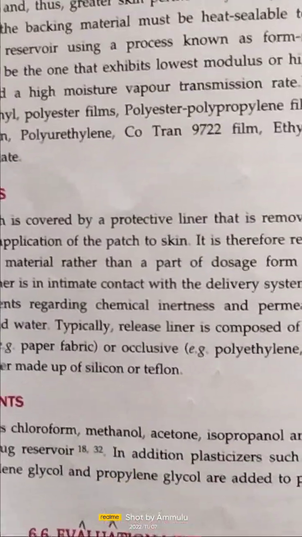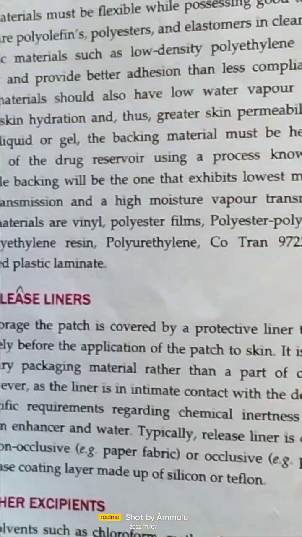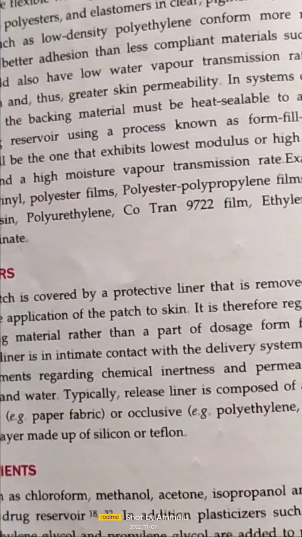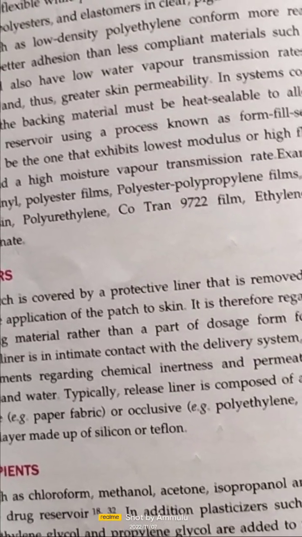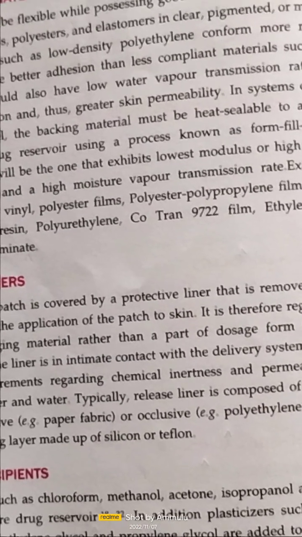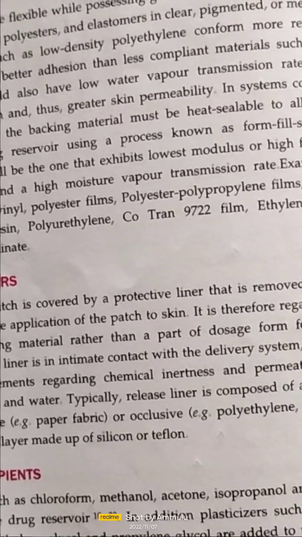Another one is backing laminate. These backing materials must be flexible while processing, with good tensile strength. Commonly used backing laminate materials are polyesters, elastomers, pigmented materials, etc.